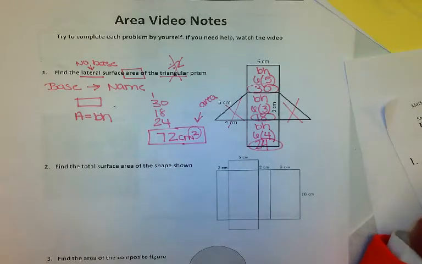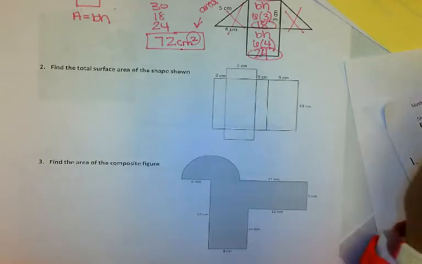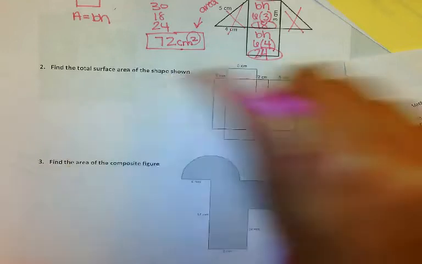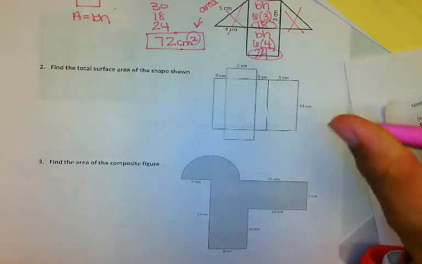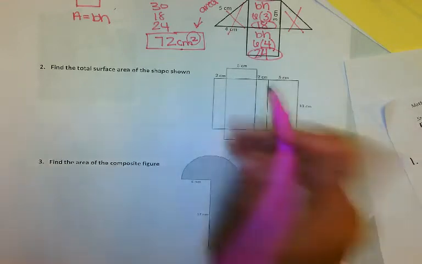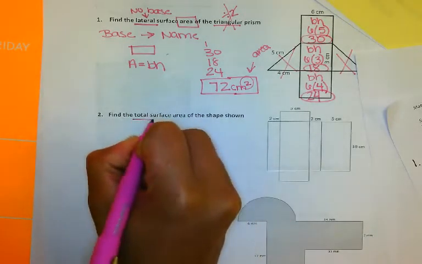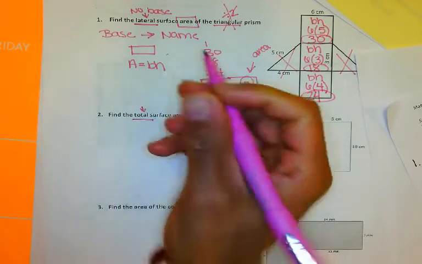That's my first problem. All right, let's look at the second one. Find the total surface area of the shape shown. So what I need you to do is go through this problem, the words, and underline your key words. And then write the definition of those words on top of it. Go ahead. All right, hopefully you decoded this problem. It says find the total. Well, I know total means everything.